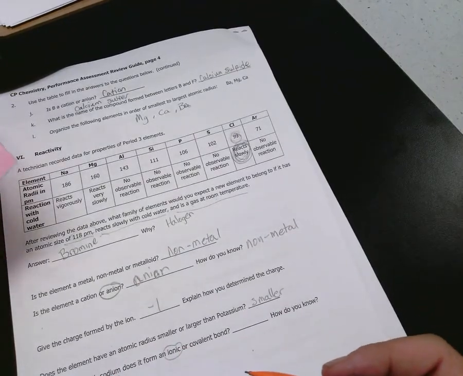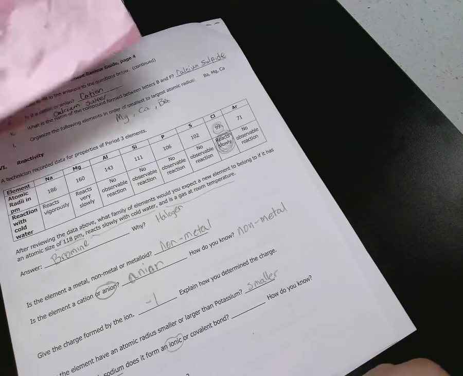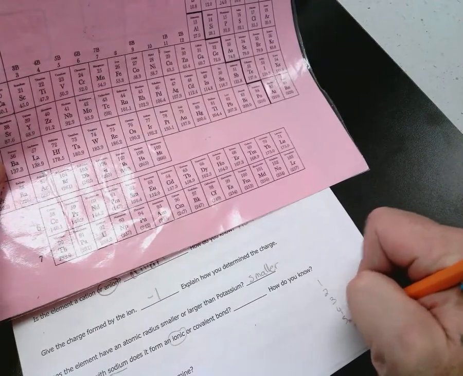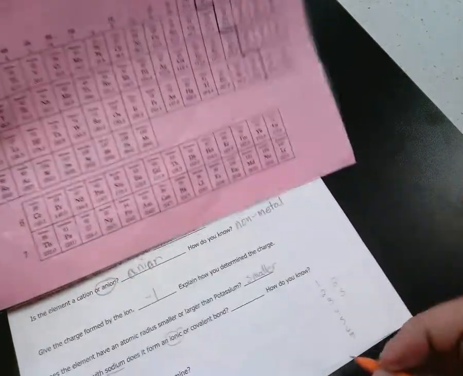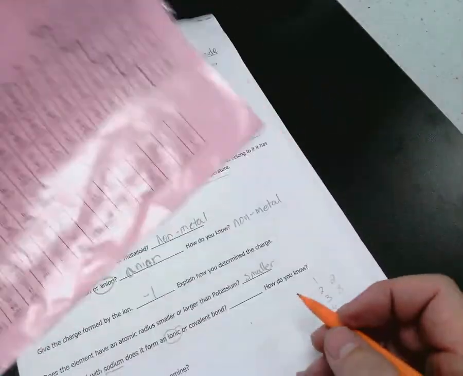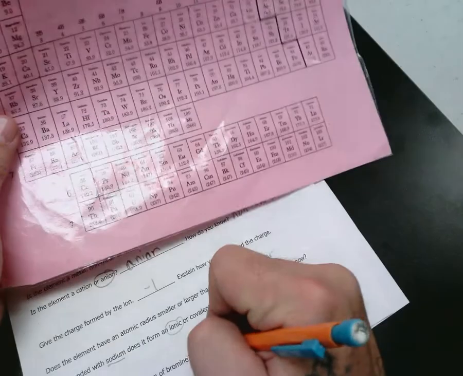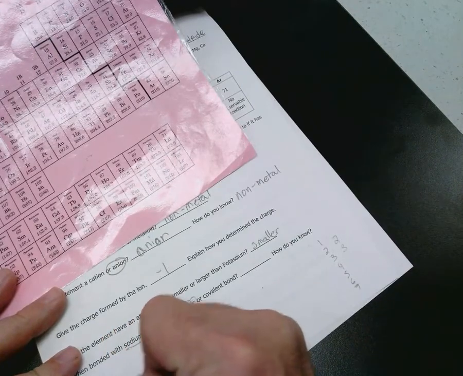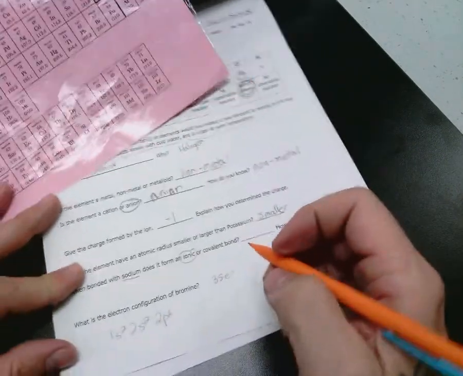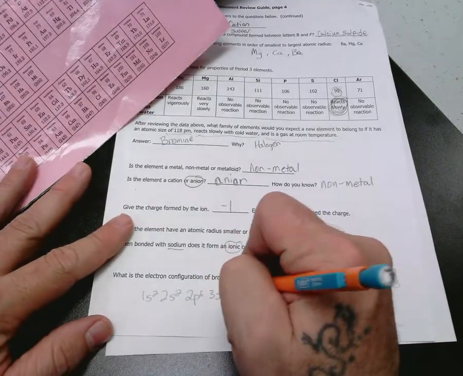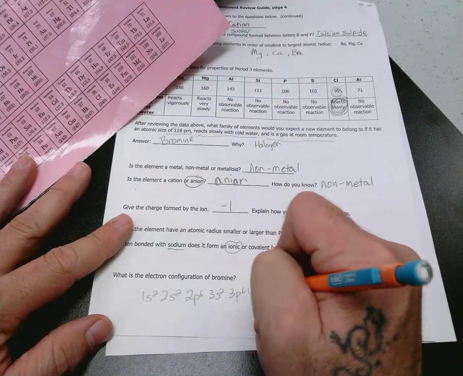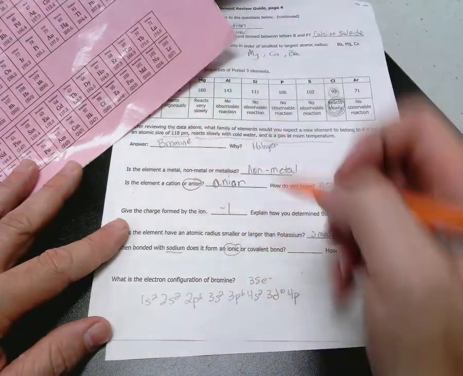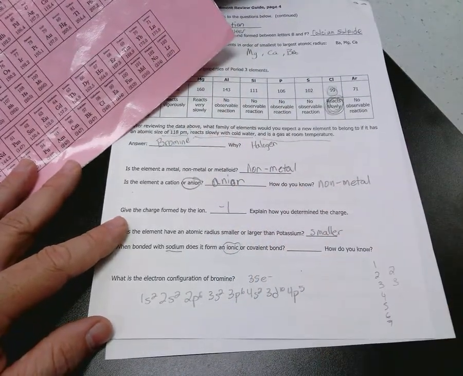What is the electron config of bromine? All right, so I can do this one of two ways. I can write the Aufbau. 1, 2, 3, 4, 5, 6, 7. 2, 3, 4, 5, 6, 7. But I'm just going to go through the Aufbau the way I know it goes and gets to bromine. So I have 35 electrons to account for. So 1s2, 2s2, 2p6, 3s2, 3p6, 4s2, 3d10, 4p5. That is the electron config for bromine.